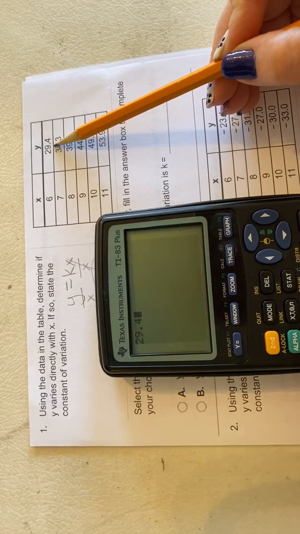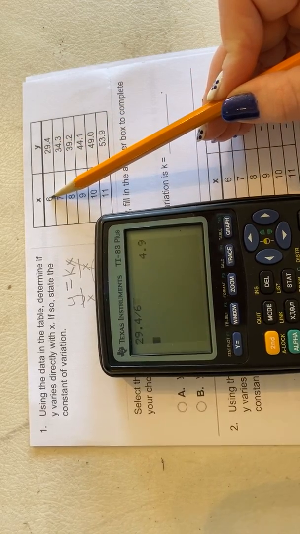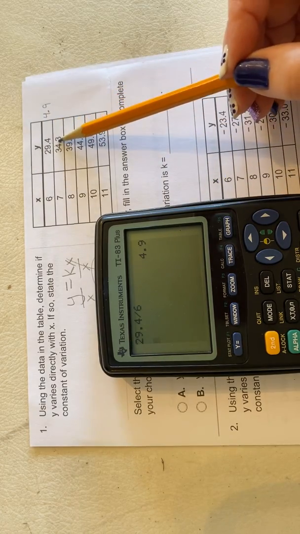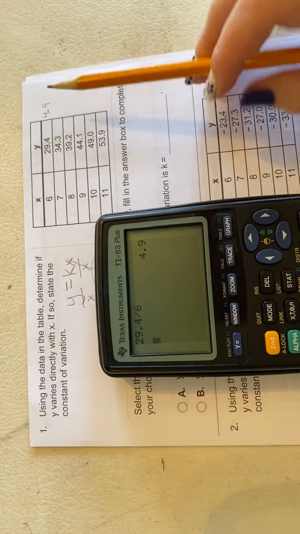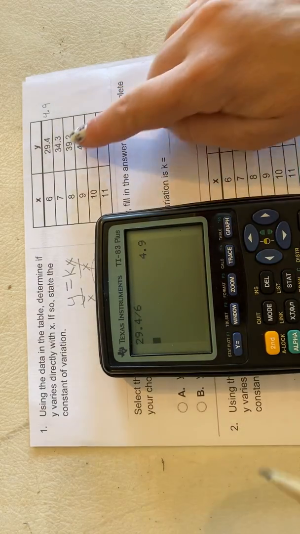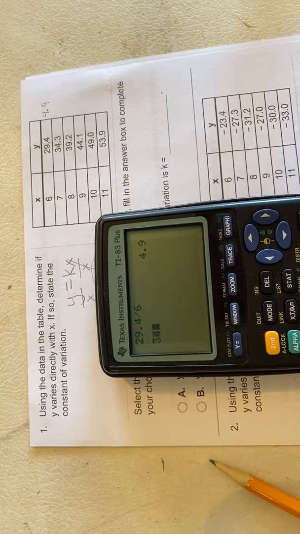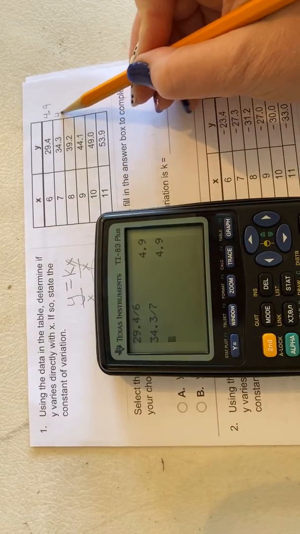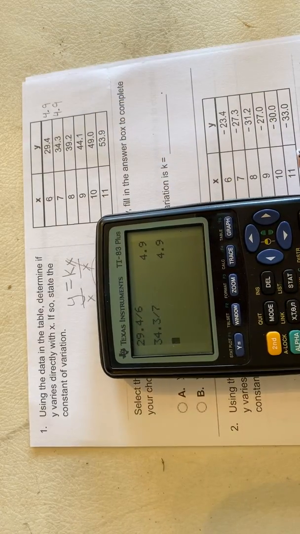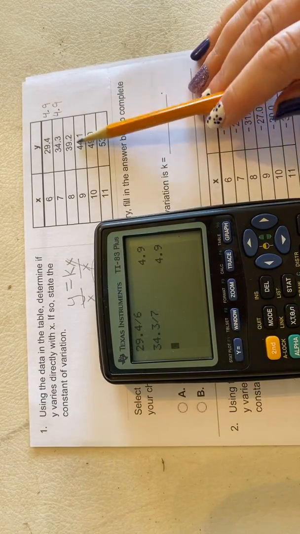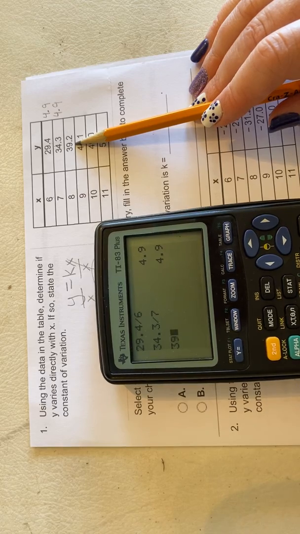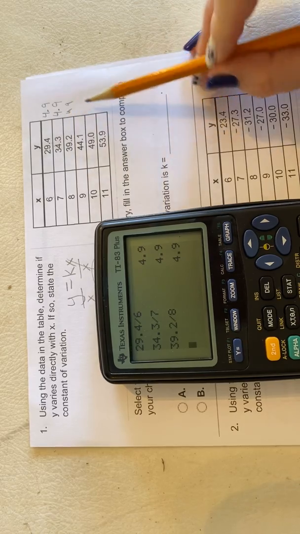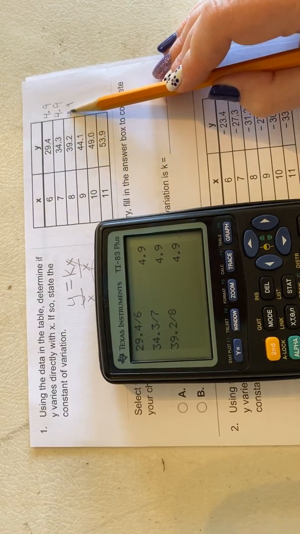Okay, so I'm going to take y, 29.4, and divide it by x, and in my calculator I get 4.9. Now, if I can take y and divide by x and always get 4.9, then I know I have a direct variation. So I'm going to take 34.3 divided by 7, and I get 4.9. So I have a pretty high opinion that it's probably going to be a direct variation, but I'm going to try another one. How about 39.2 divided by 8, and I get 4.9. So it's looking to me like this is a direct variation.